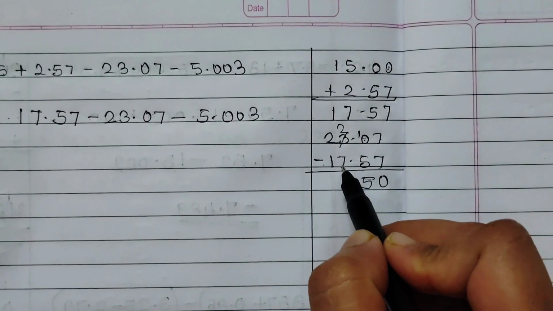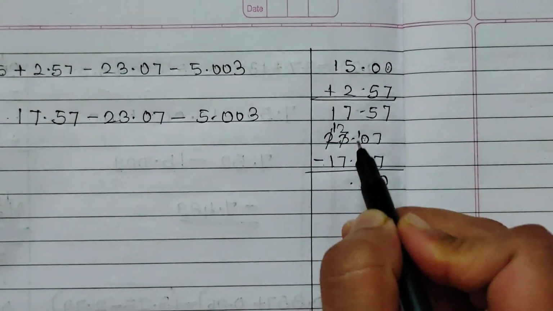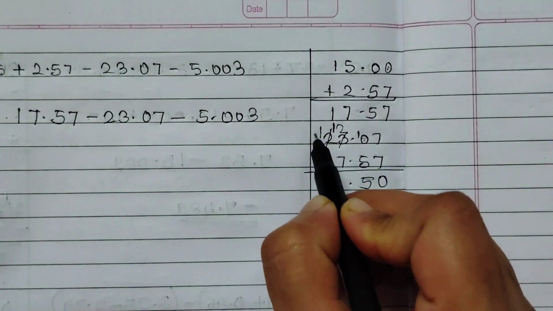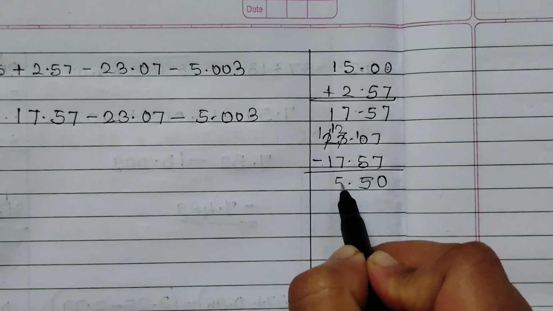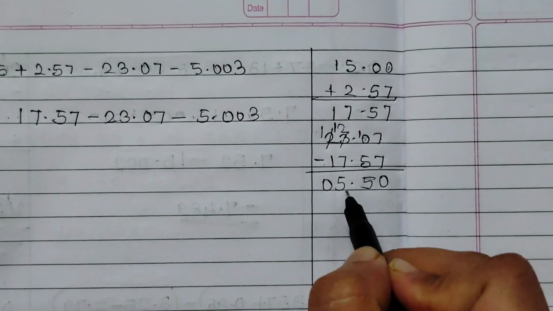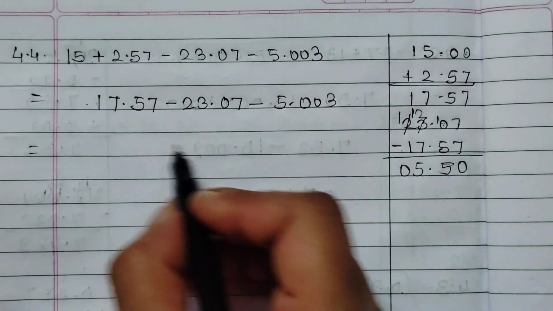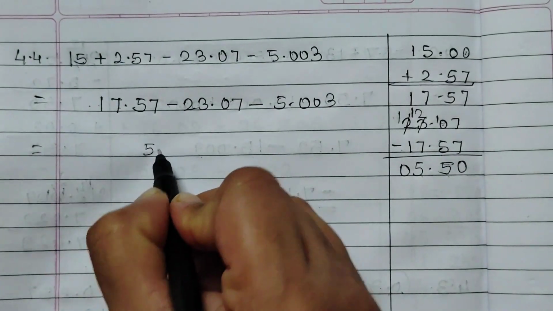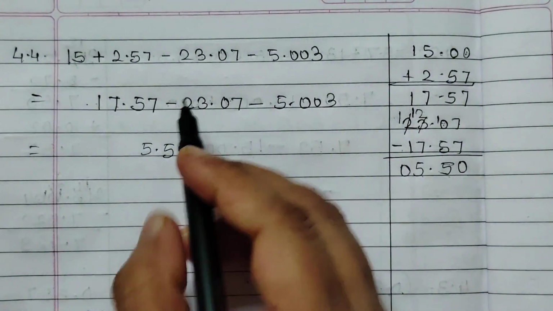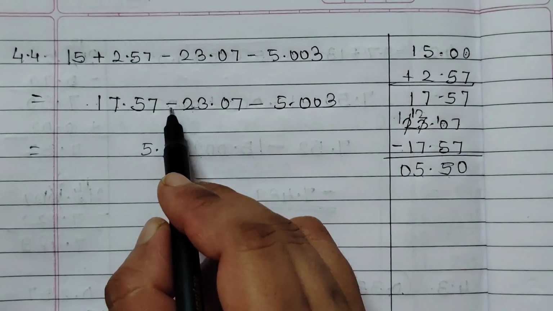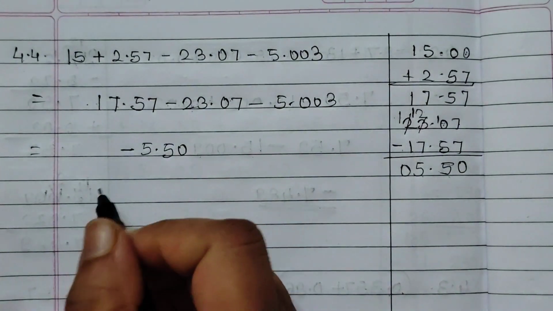Again 2 is smaller than 7, so one number we carried. Okay, so here remains 1. So 12 minus 7 is 5. 1 minus 1 is 0. So what remains? 5.50. So after subtracting this remains 5.50. Now which number is bigger? 23. Sign of 23 is minus. So what will come? Minus.